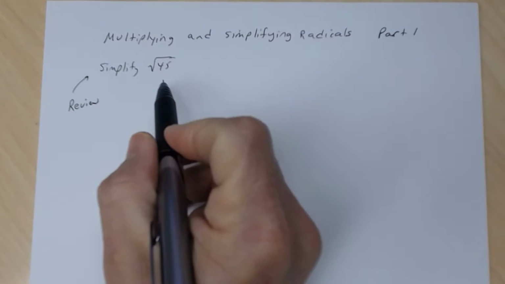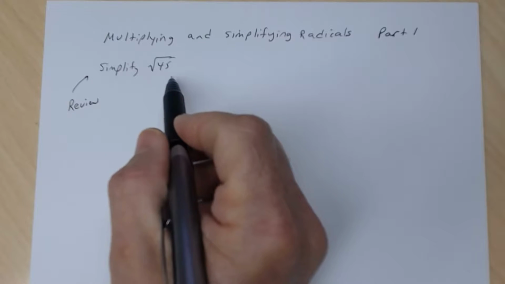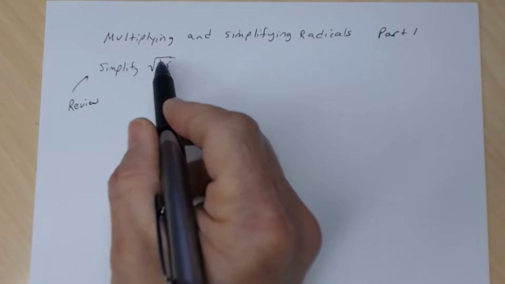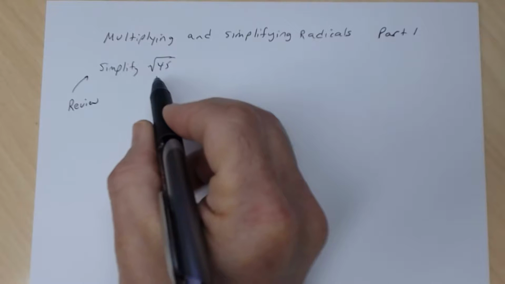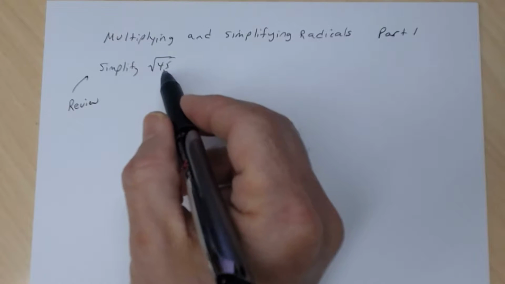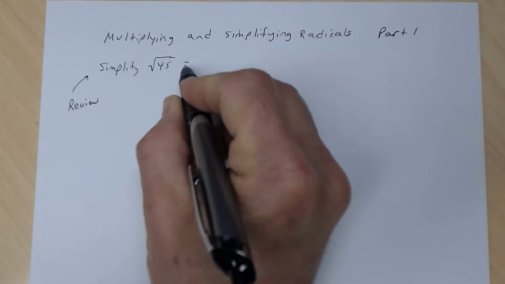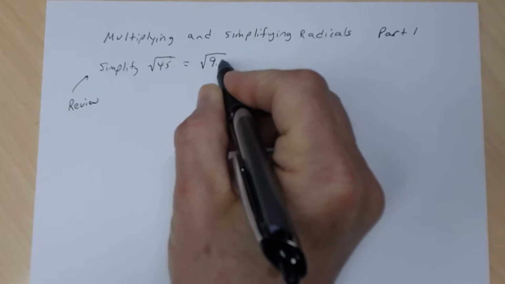And so when we simplified this radical, and this is a square root, we looked for a perfect square that would go into 45. And so we always chose the largest perfect square. So in this case, the largest perfect square is 9. So we wrote this as the square root of 9 times 5.